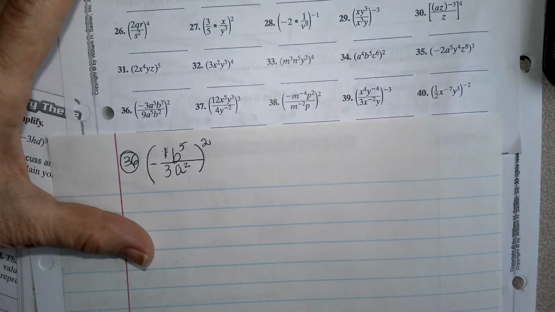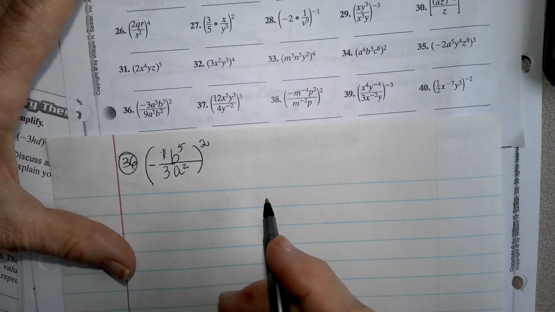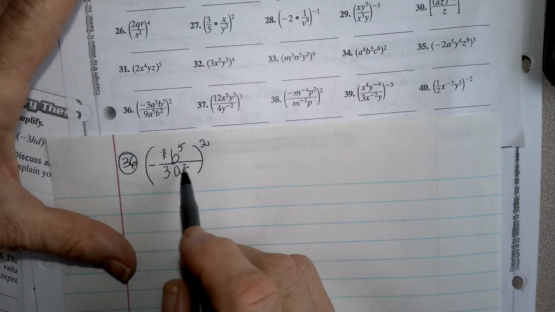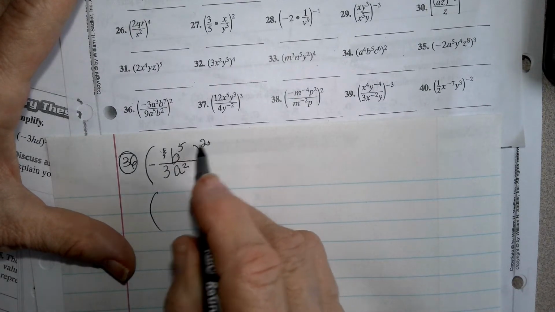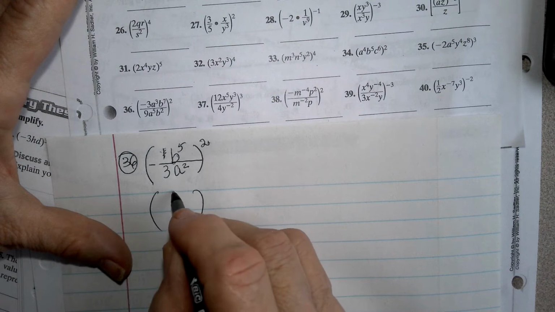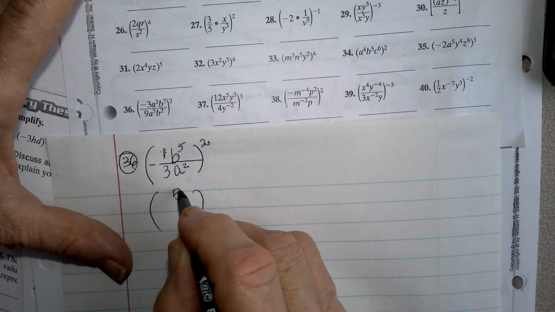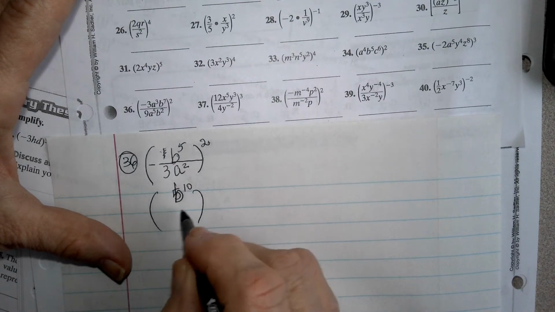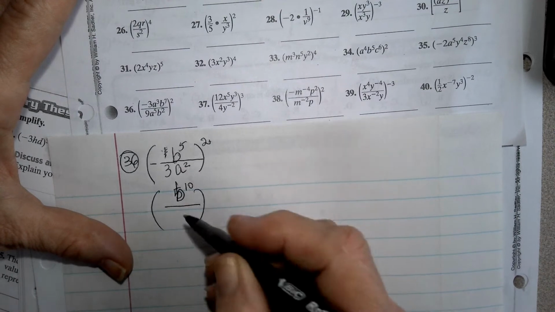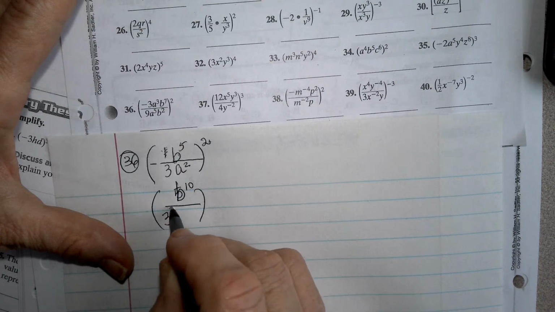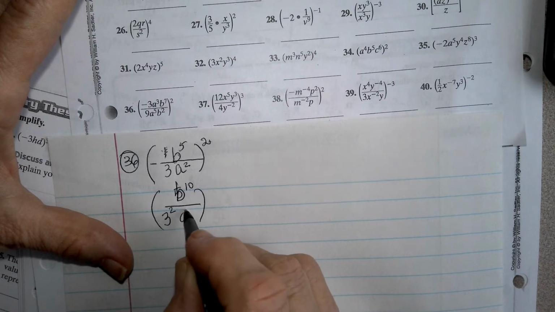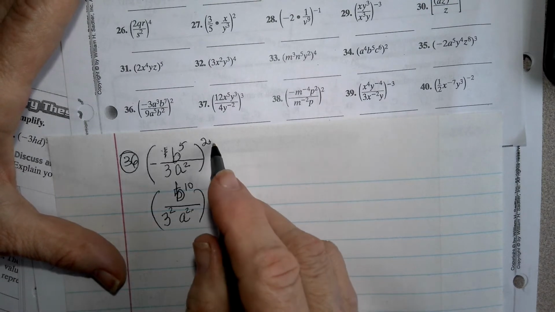Okay. And so now, this is a bad time not to have an answer bank, but it is what it is. All right. So what is this top number? B to the what? B to the 10th over, we've got to apply this 3 squared, and the a squared, we've got to apply that square.